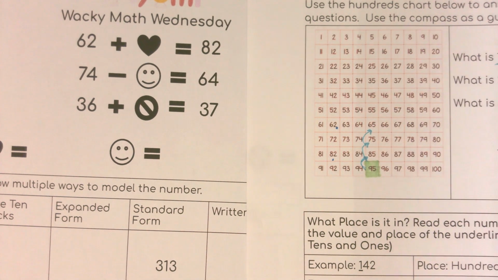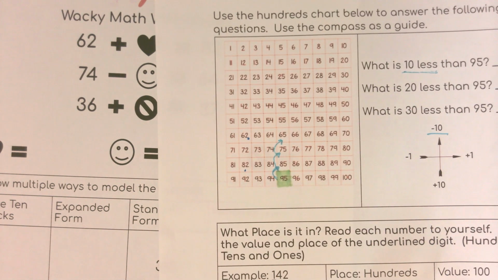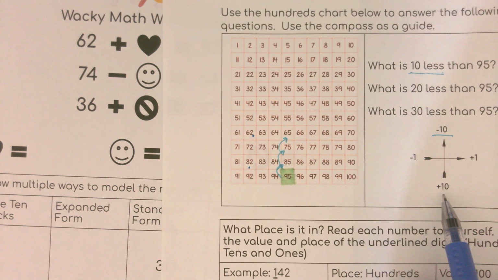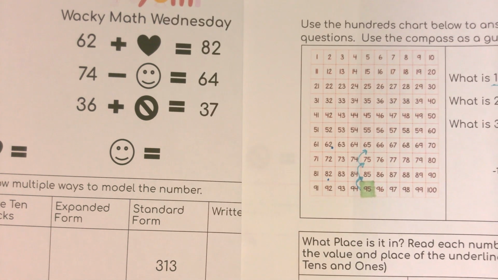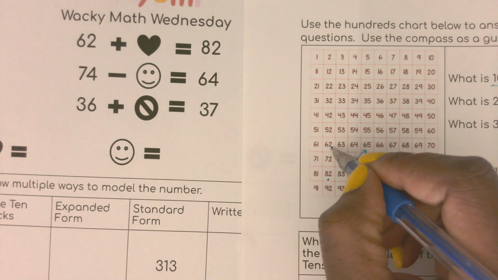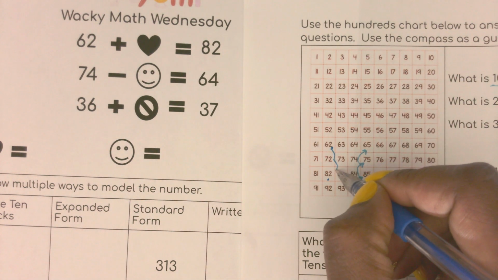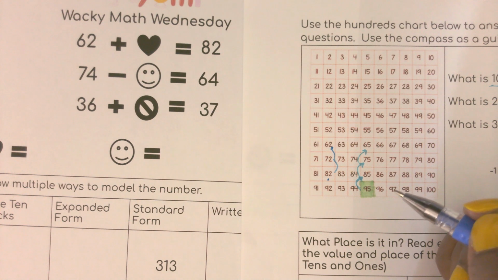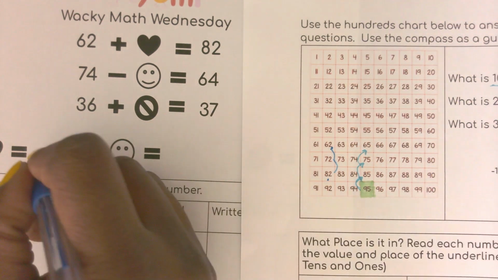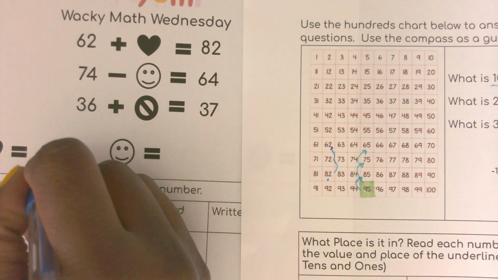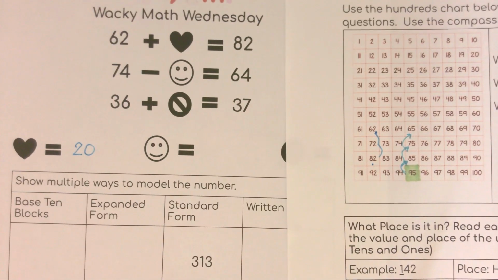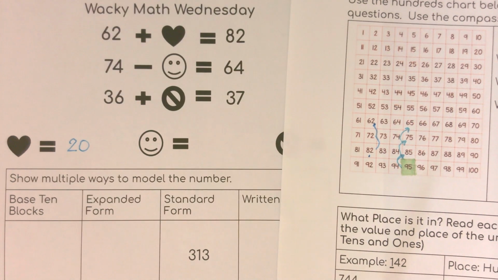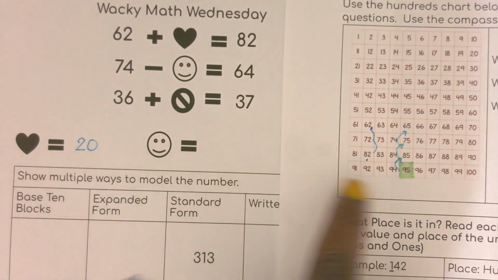So remember, if I can move it over a little bit with my secret compass here, when I move down, I am adding 10. How many 10s do I need to add? Here's 10, and here's another 10. I have to add 20. So your heart should equal 20. I'd add 20 to get to that 82.